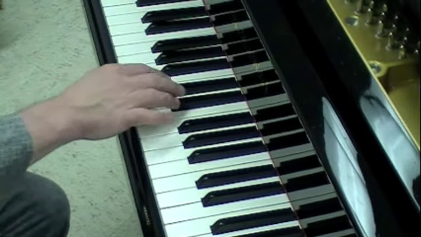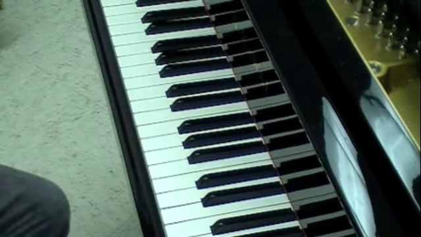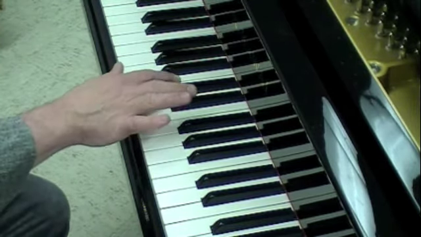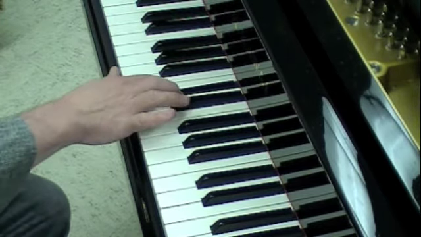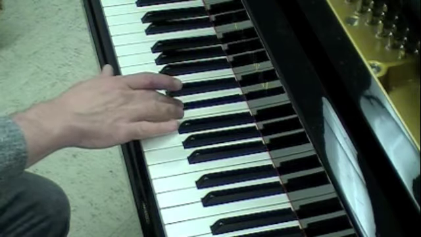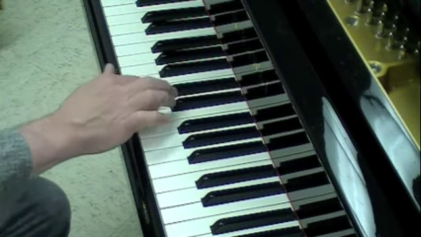So between any 2 half steps, that's a whole step. Between D flat and E flat is a whole step. Here's a half step, here's another half step.